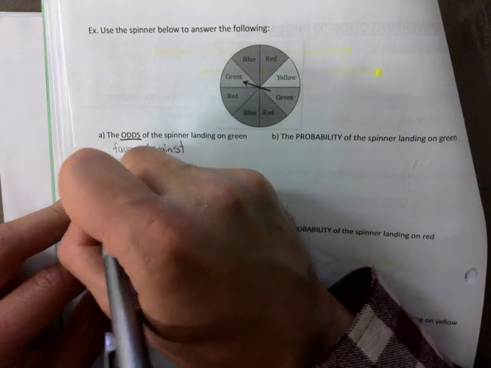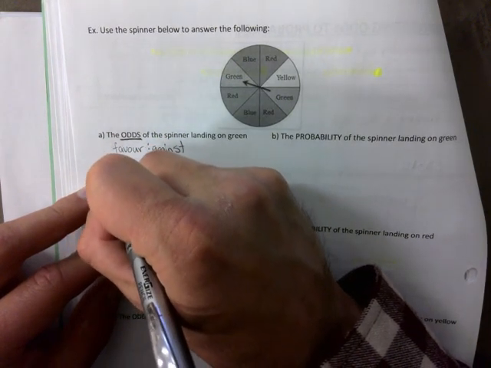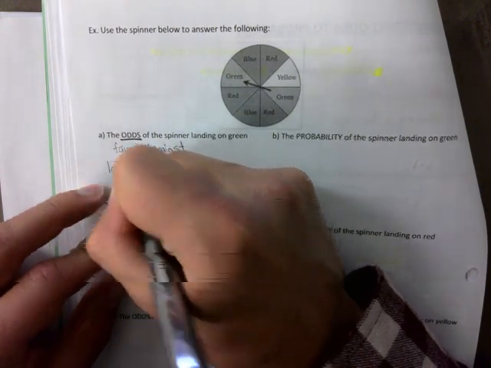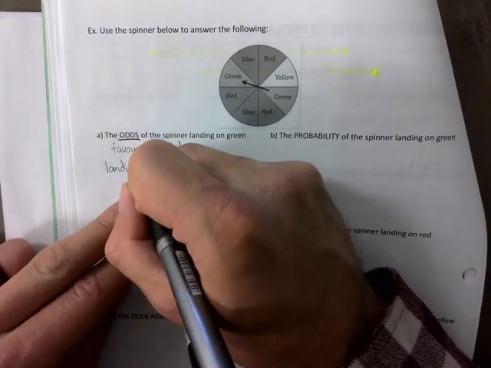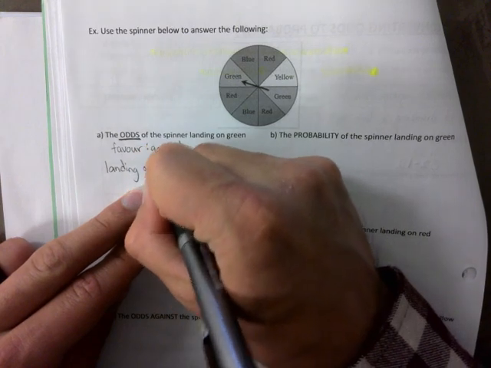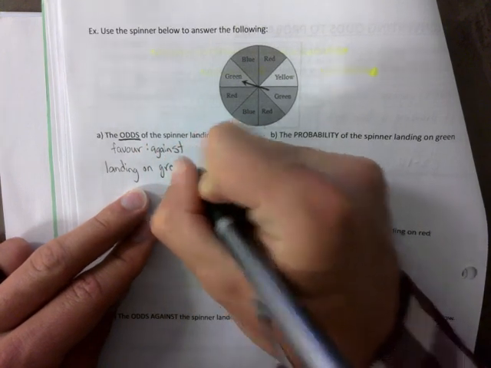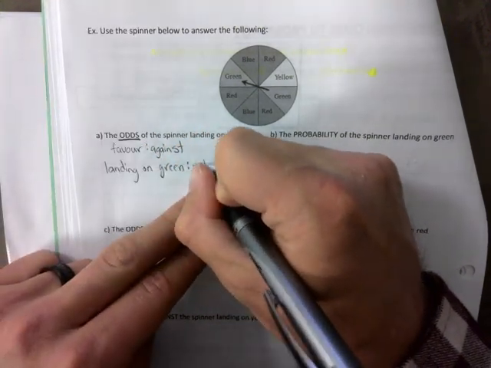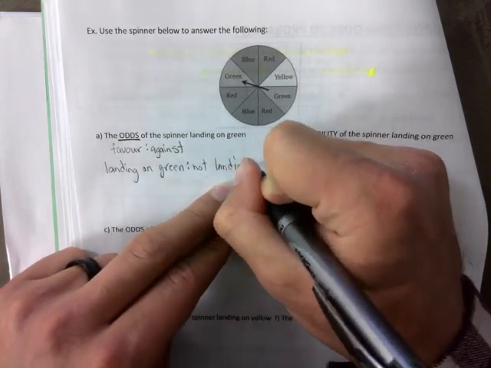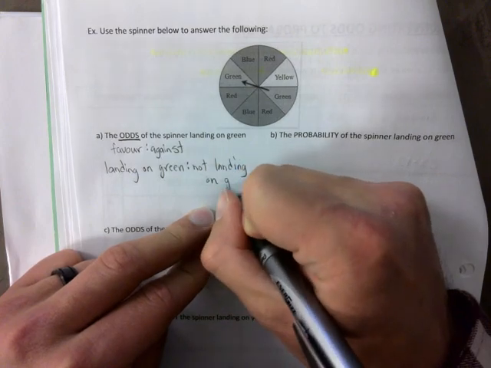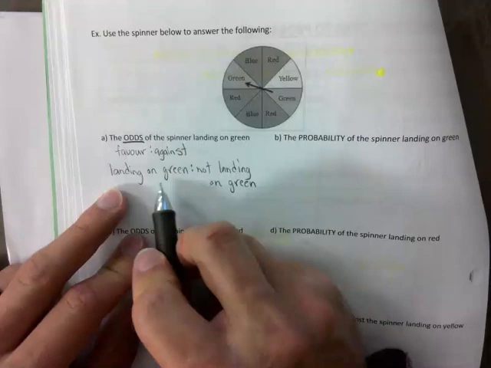So this is landing on green versus not landing on green. Now this is just the number of ways of landing on green.